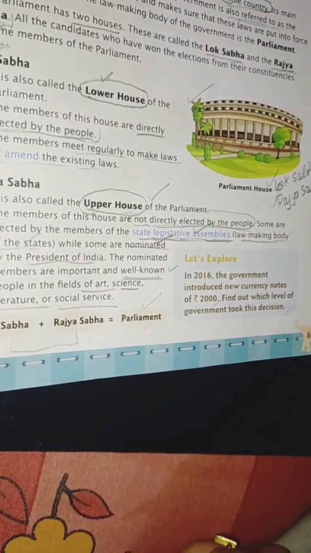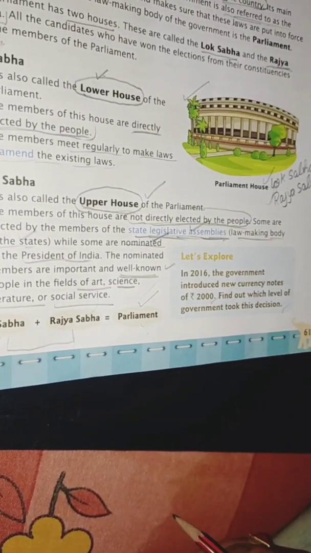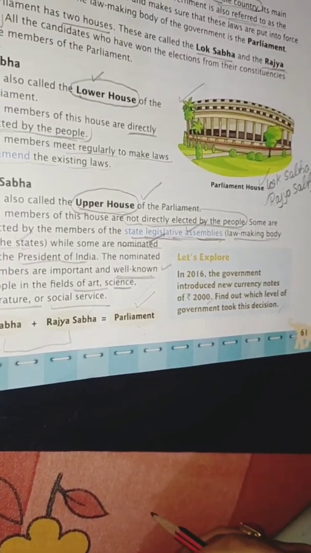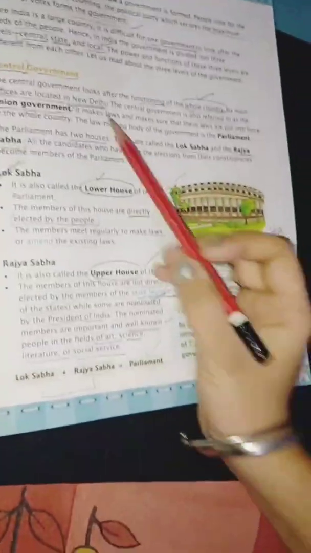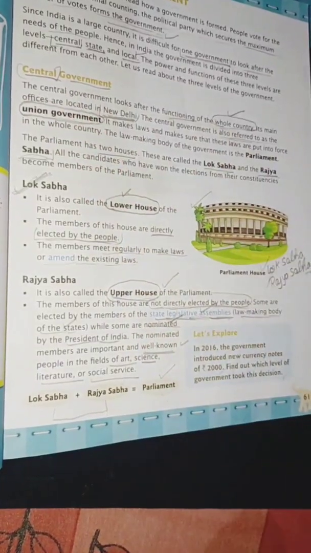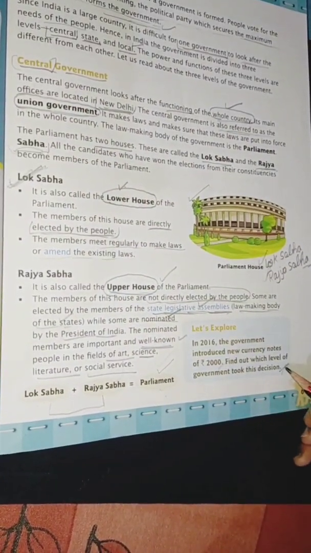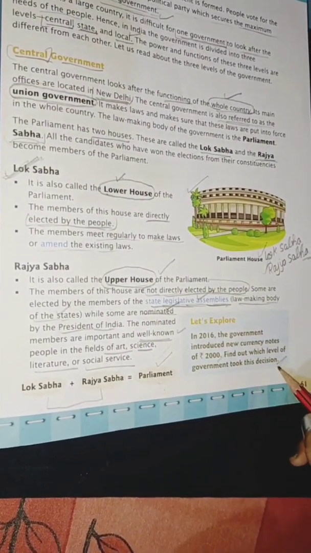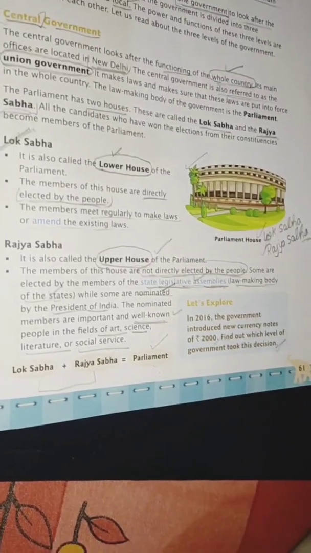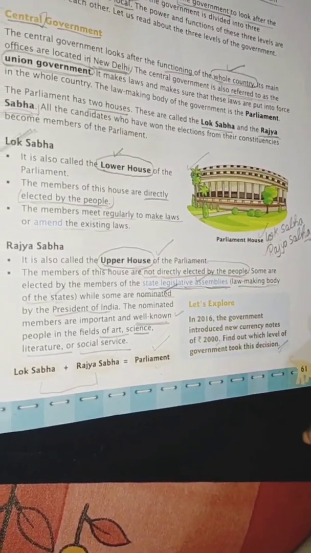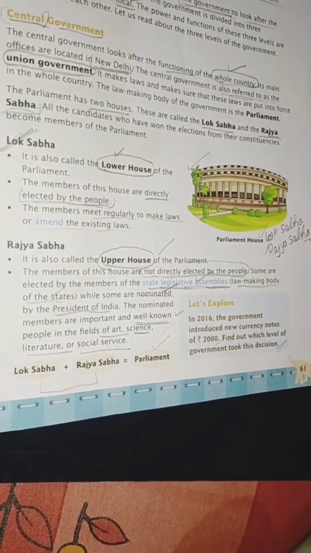As I discussed, Narendra Modi ji is working for the whole country and the central government is also working for the whole country. So which level of government took the decision? The central government took that decision of changing or introducing the new currency. Hope the central government is clear to you.